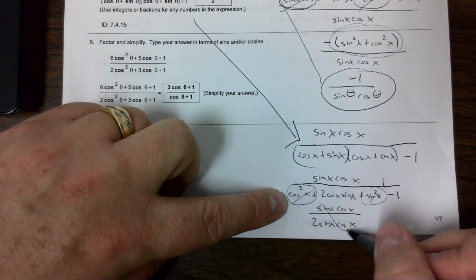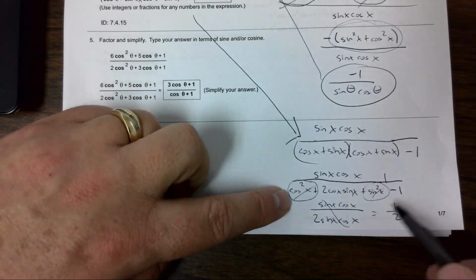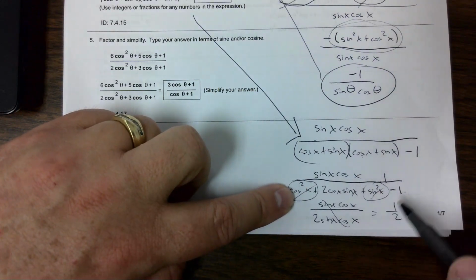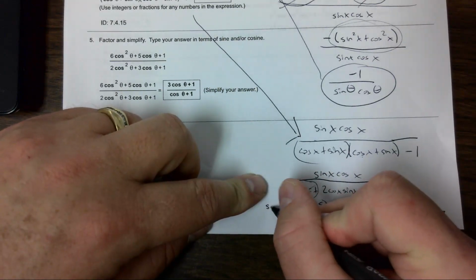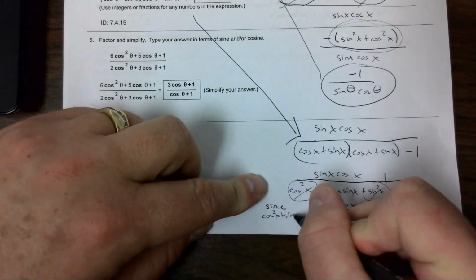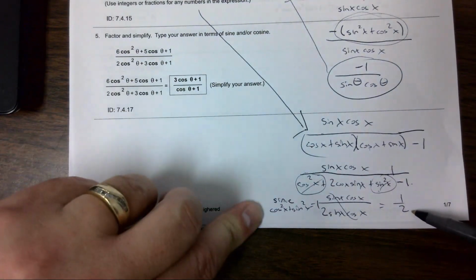Now those cancel and you are left with just a half. Because earlier, if this is 1 and then minus 1, 1 minus 1 cancels. And this was since cosine squared x plus sine squared x equals 1. So that's how come you get a half.